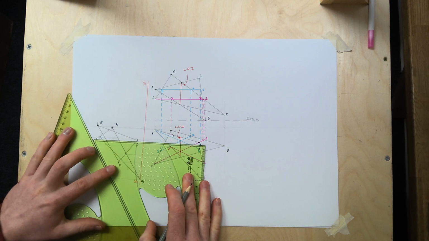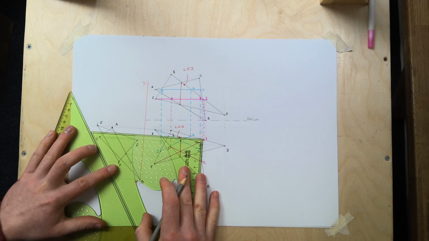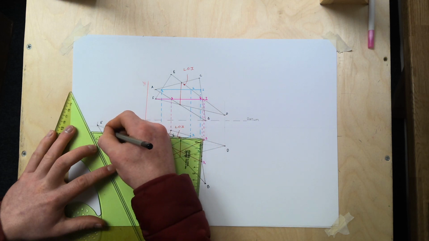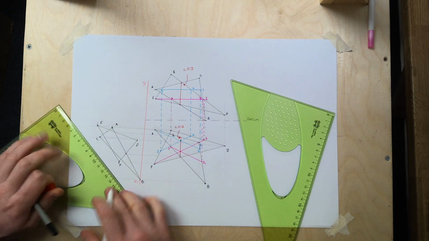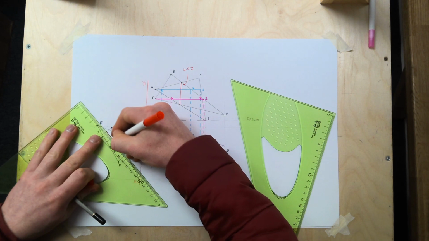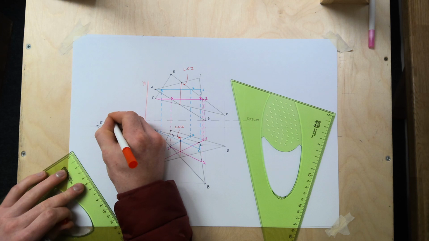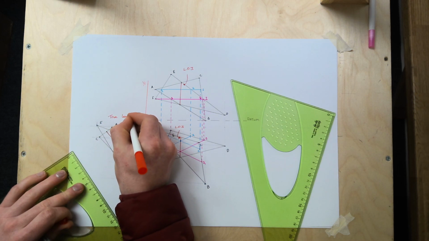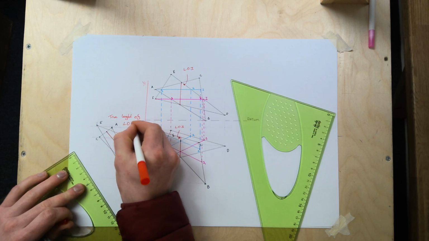It hits A and C. This point up here, so A, C. So join my two dots. So that's the true length of line of intersection.